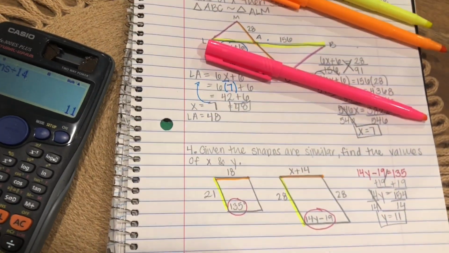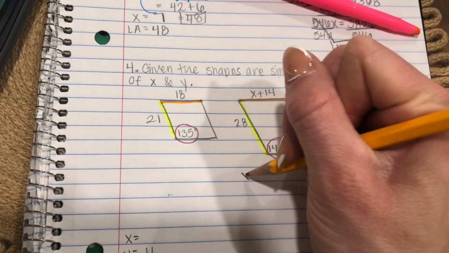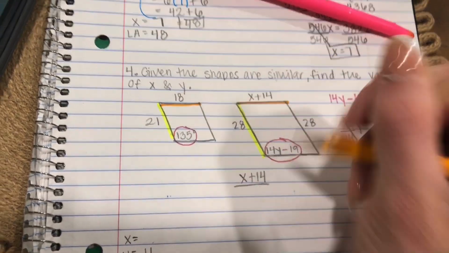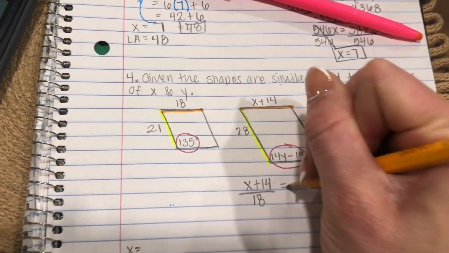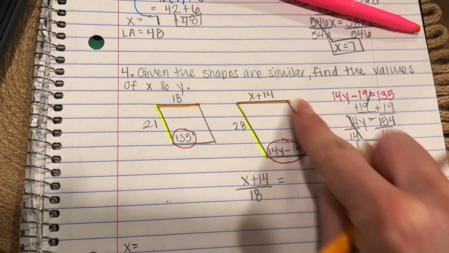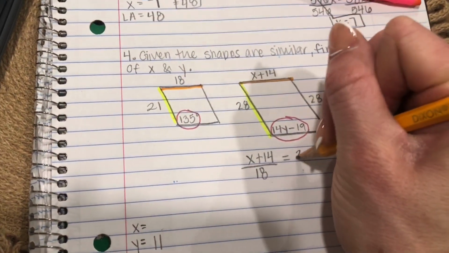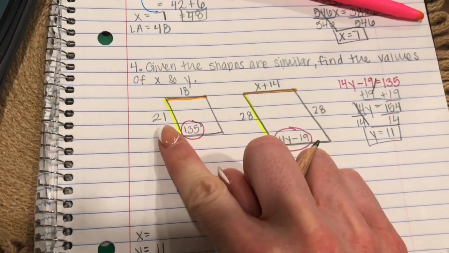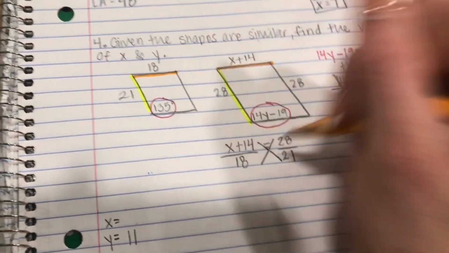So for the proportions, I'm going to start with my variables. So x plus 14 is going to sit on top of 18 because they're corresponding. And then since I started with this shape on top, I have to start with it again. So that's going to be 28 on top over 21. And then now cross multiply.